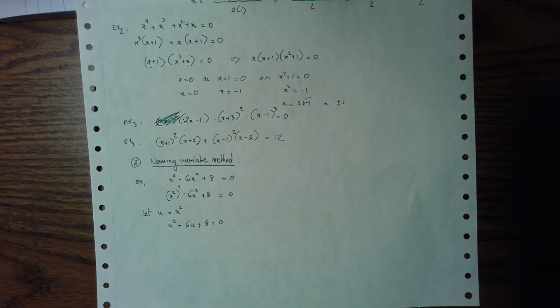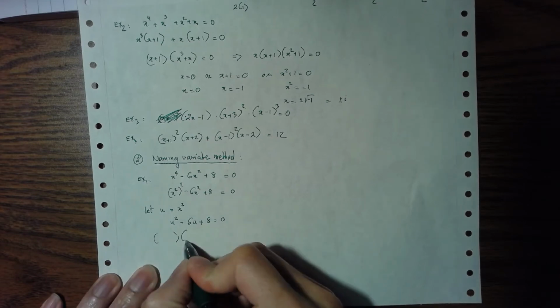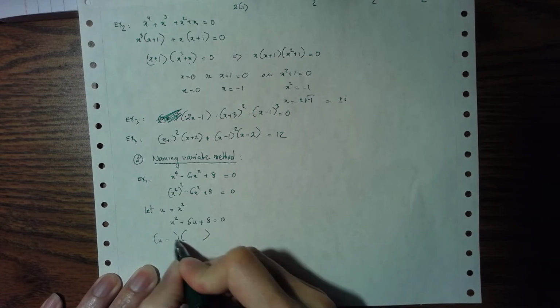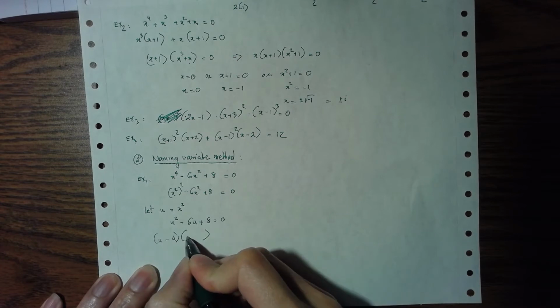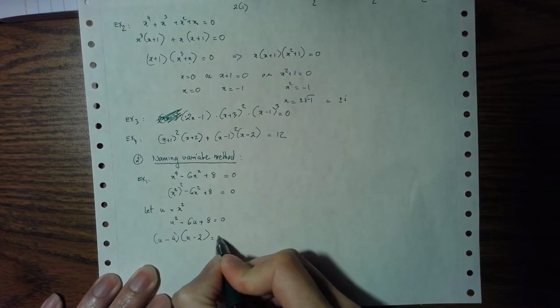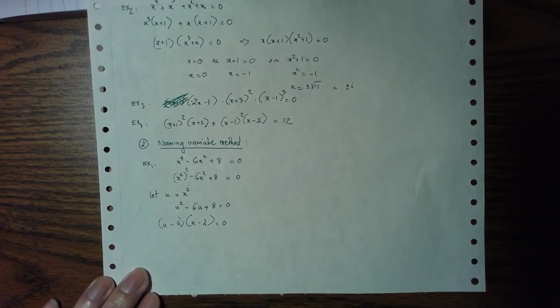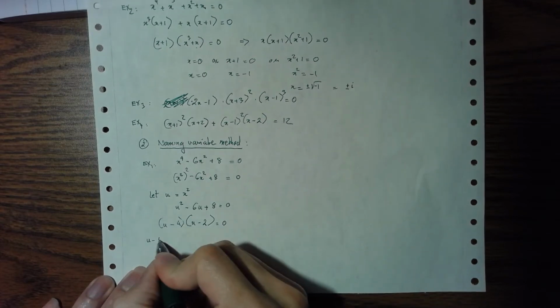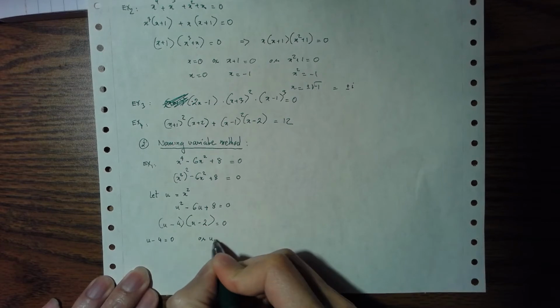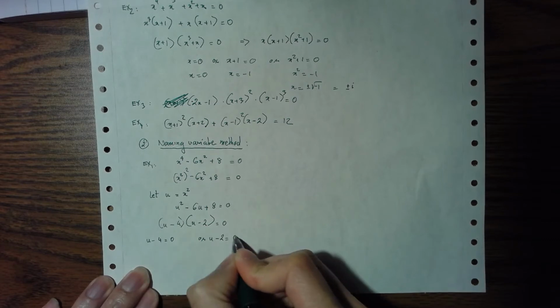Okay, so what do we have? Originally we have a 4th degree polynomial equation. Now after naming another variable, we have a 2nd degree, and with 2nd degree we can do factoring. So u minus 4 times u minus 2 equals 0, and we can apply the zero product property, and I can solve for u.